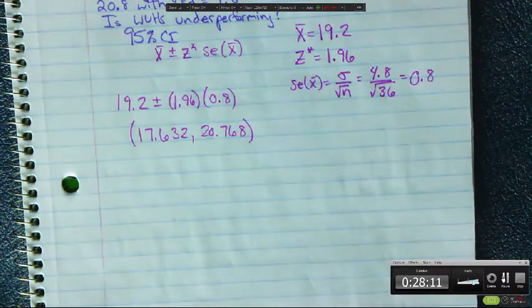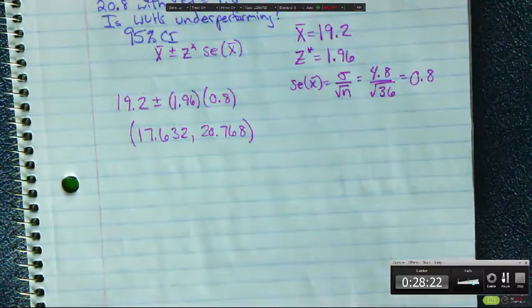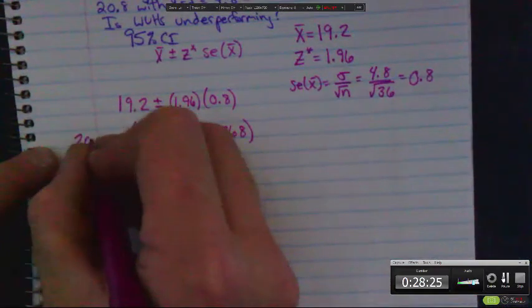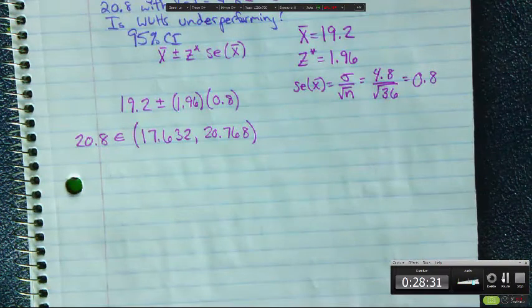Now, the question is, does West Union High School seem to be underperforming? What did the entire nation average? 20.8. So you ask yourself, is the nation part of our confidence interval? No. Our confidence interval is saying we are 95% confident that all the students at West Union High School average between 17.6 and 20.768. We're 95% confident that if you asked all the students at West Union High School, it's between these two numbers.